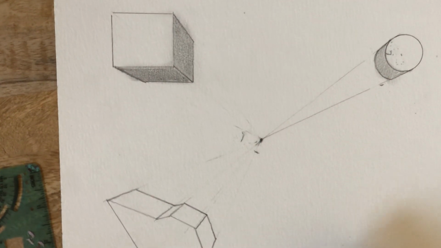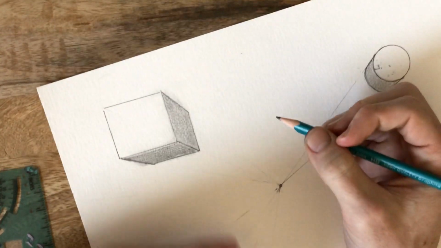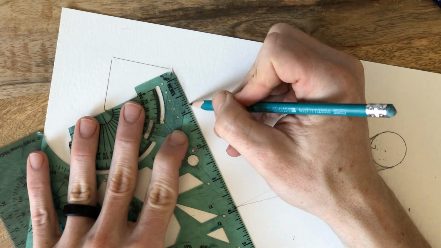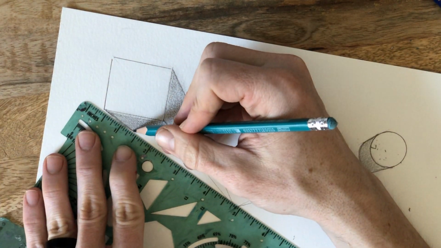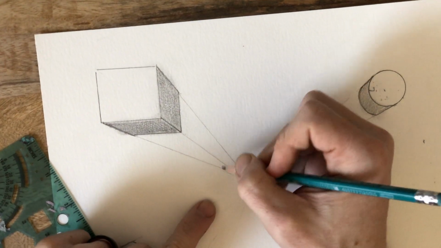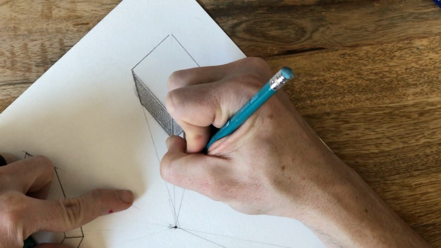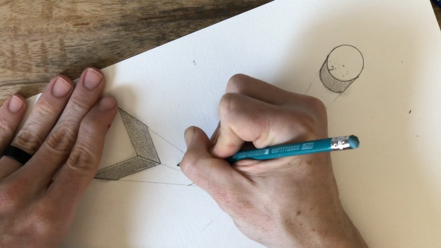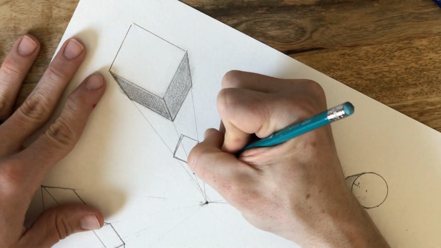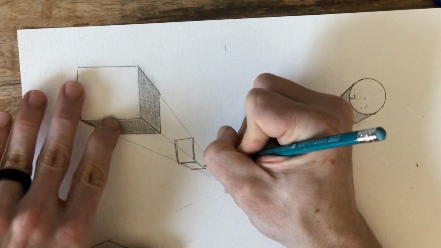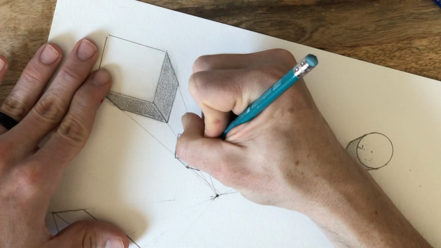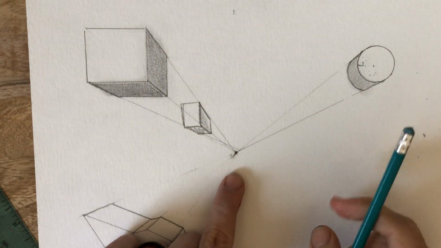The only thing that I want you guys to understand though is if I were to put those guidelines back on this one, and I'm going to make another square, the closer it gets to the vanishing point, the smaller that square would be. So let's say that I put another square inside here. It would be smaller. This kind of looks like a rectangle, but that's okay. It's going to be smaller as it gets closer to the vanishing point.